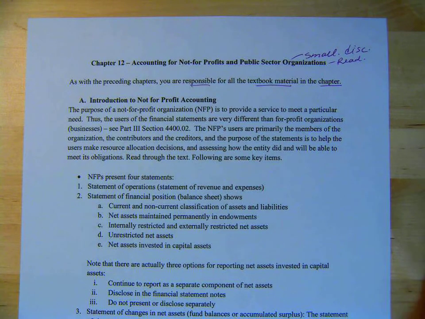Those are not-for-profits. There's small arts organizations, large arts organizations, they're all not-for-profits. So a huge variety of not-for-profits, and their goal is to provide some kind of service.